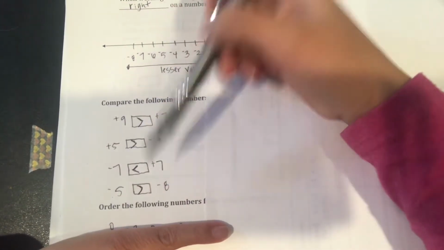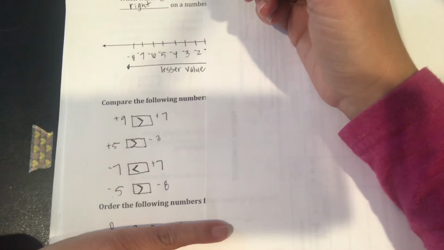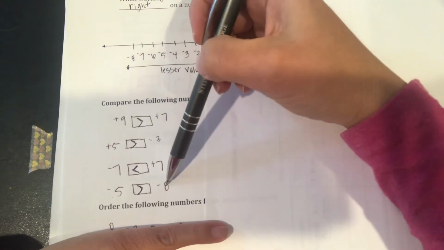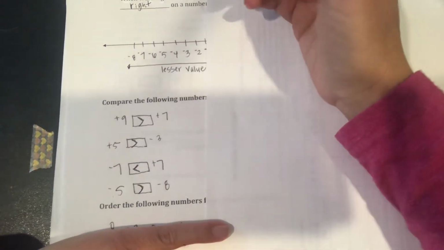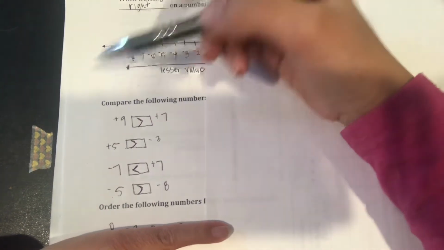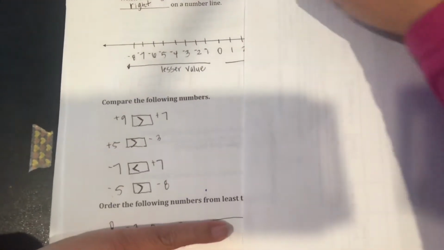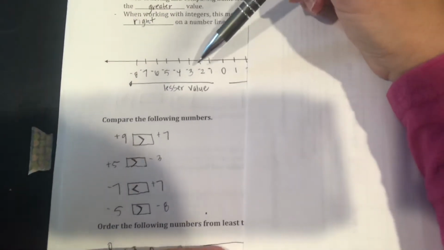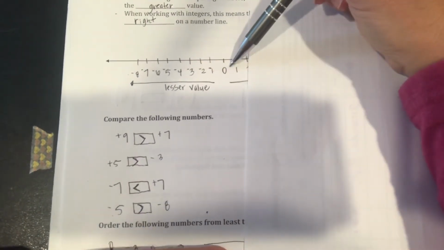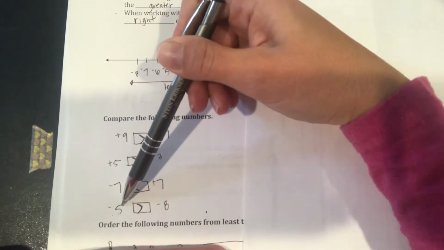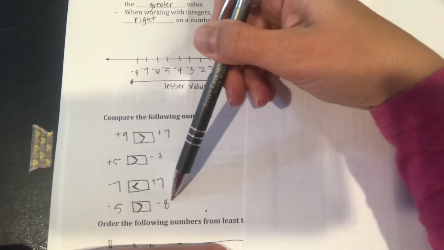And negative 5 and negative 8. Well, negative 8 is less than negative 5. Negative 5 is bigger because on our number line here, negative 5 is closer to 0. Would you rather be $5 in the hole or $8 in the hole?